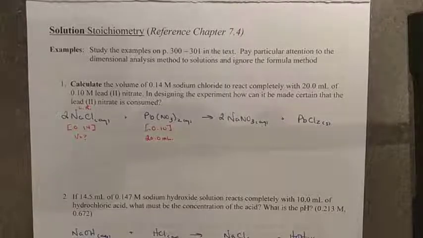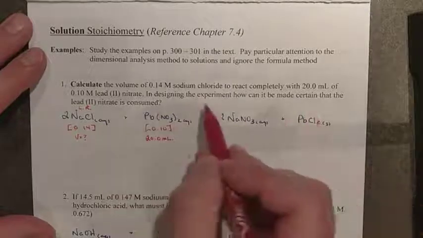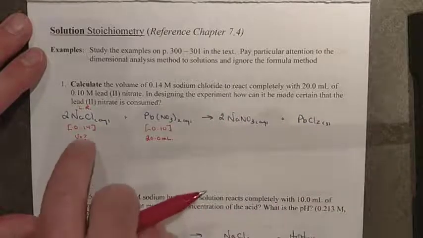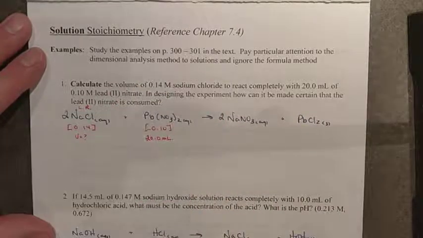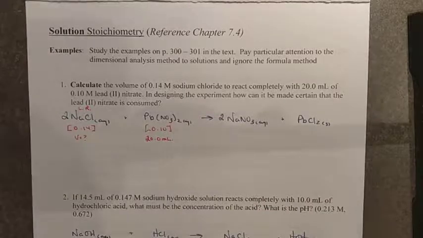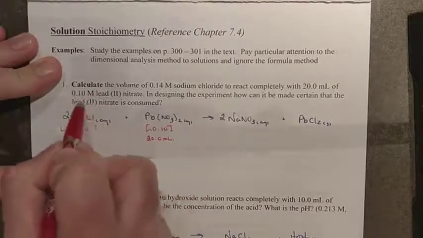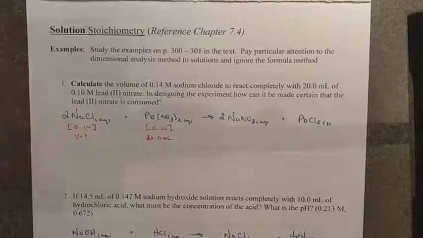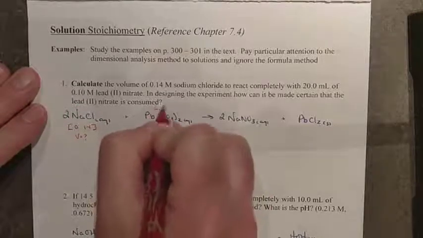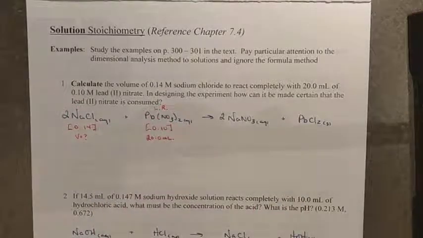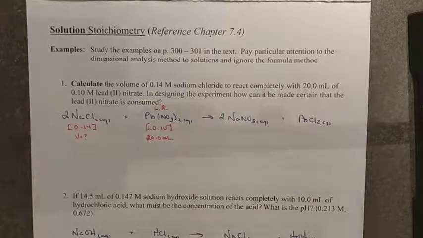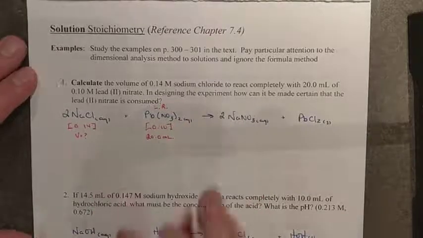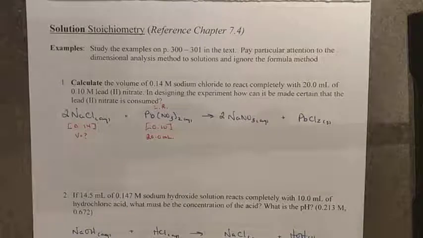Okay, so as we do this, we've got two different questions here. We'll start with the volume necessary to completely react our lead II nitrate. I apologize, I was not reading clearly. We want to completely react lead II nitrate, so that must be the limiting reagent. And we have two different starting points here. You have 0.1 moles per liter, or 20 mL.